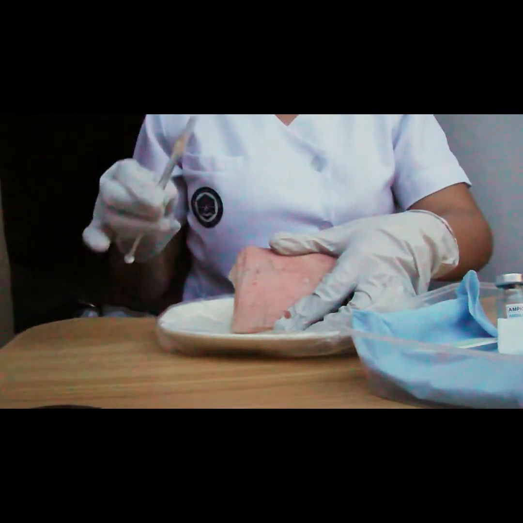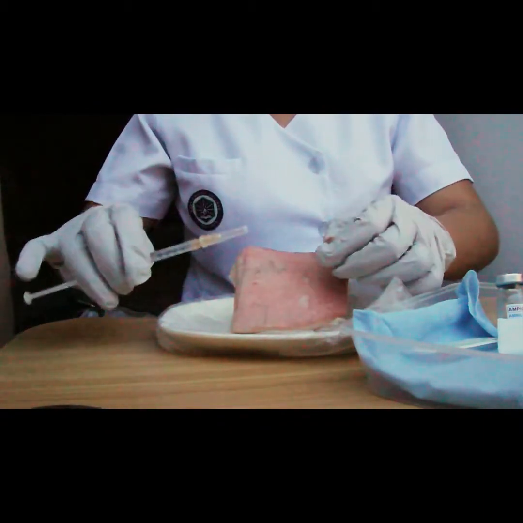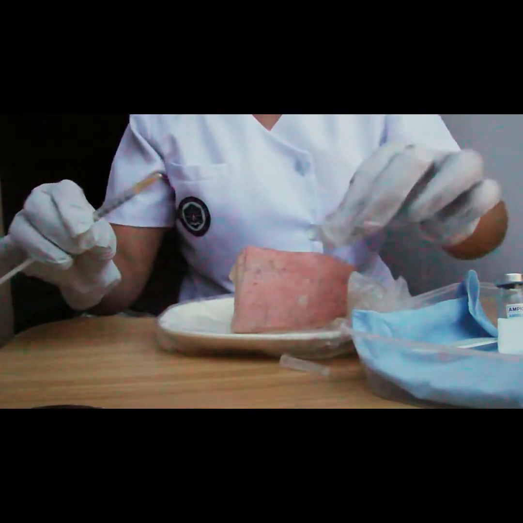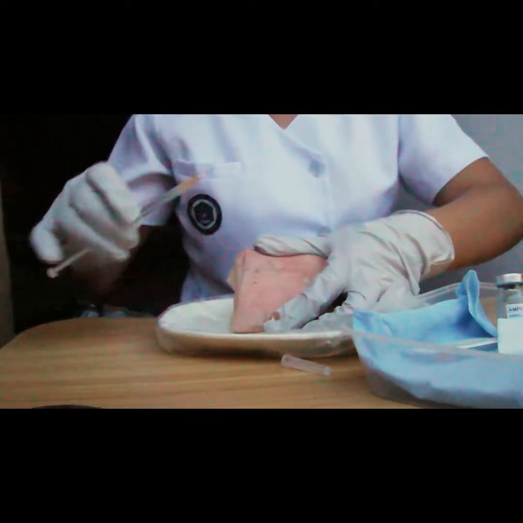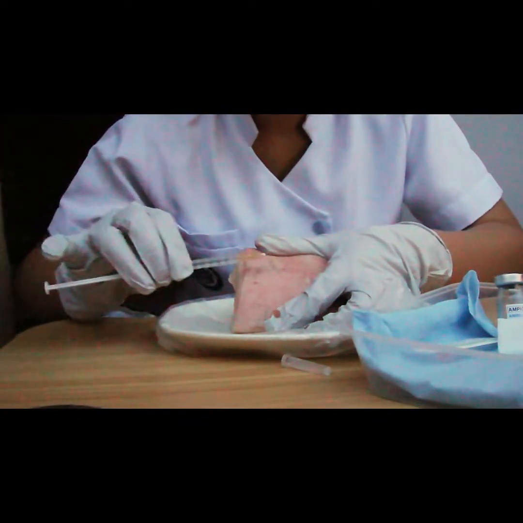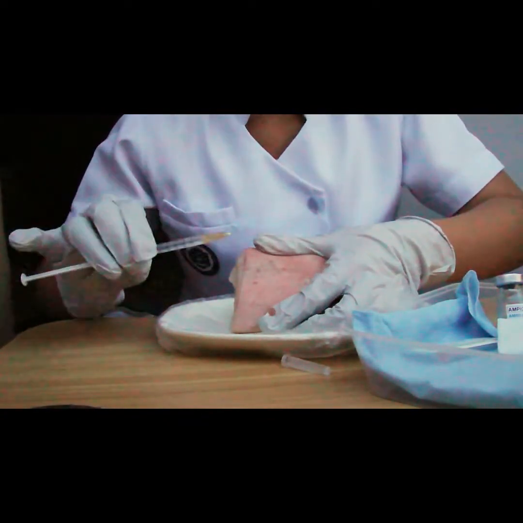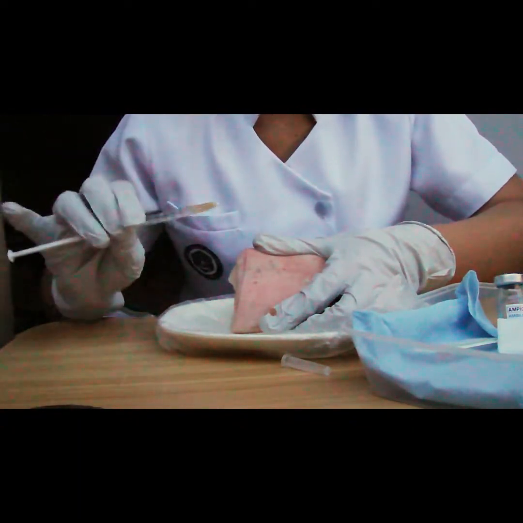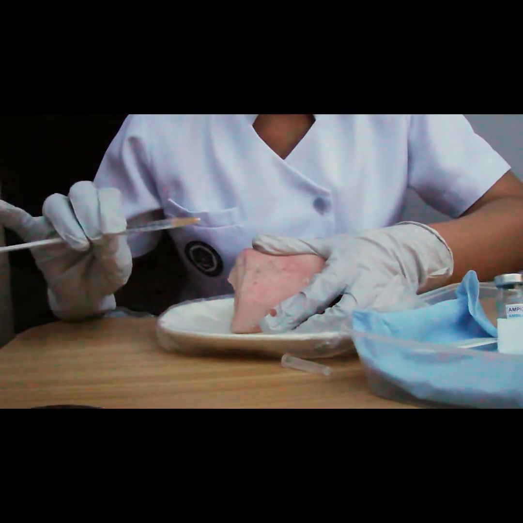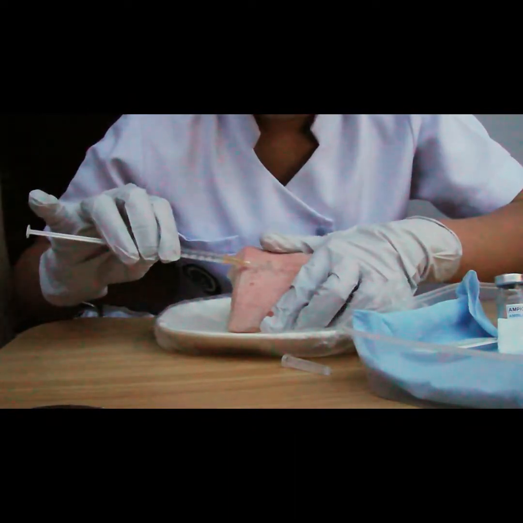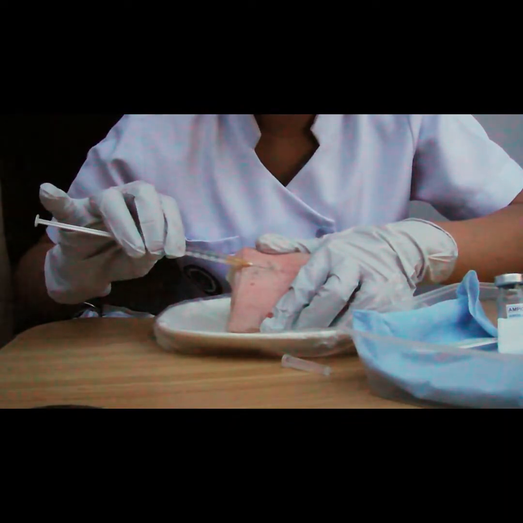Hold the needle almost parallel to the skin surface, with the bevel needle up. The possibility of the medication entering the subcutaneous tissue increases when using an angle greater than 15 degrees. So, we're gonna inject the fluid.